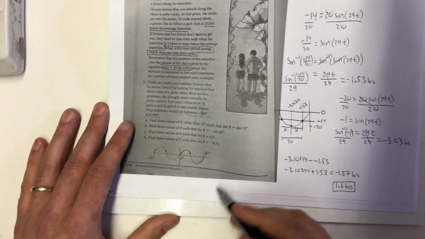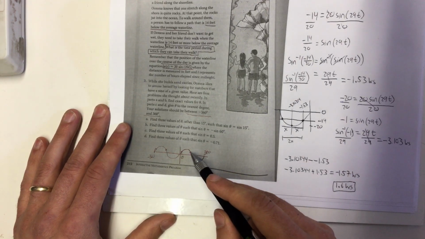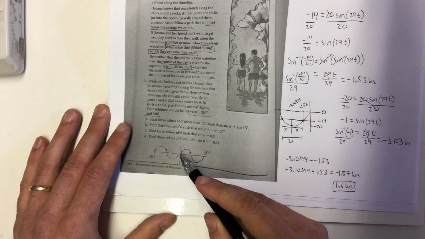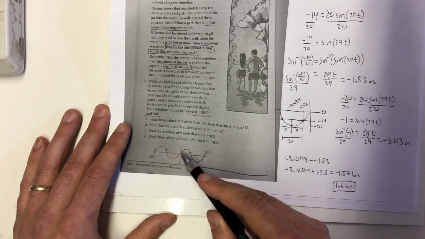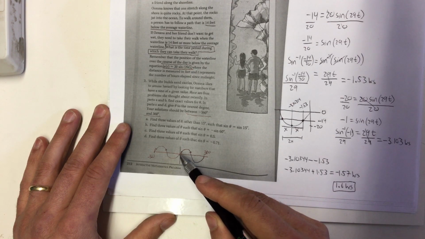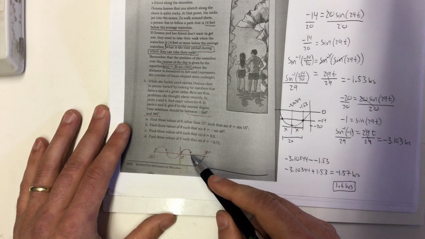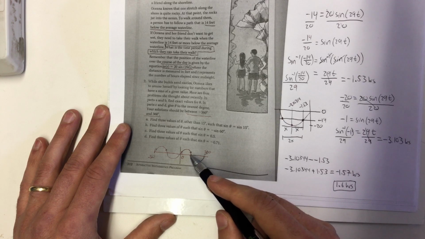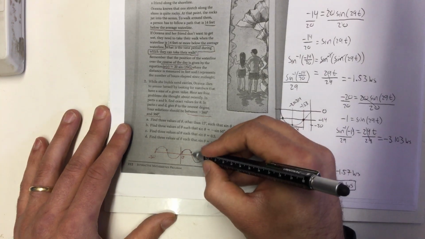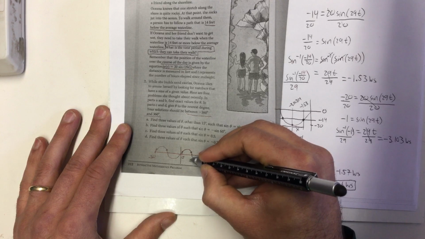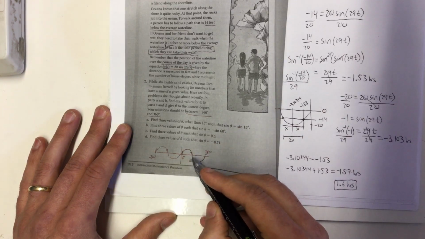Okay, our first question is, what would this point be? We know that this is 15 degrees after it was at the 0. And since it's symmetric, this one must be 15 degrees before the 0. Well, what degree value is this 0 at? That right there is 180 degrees, right? Because it's half of a period.